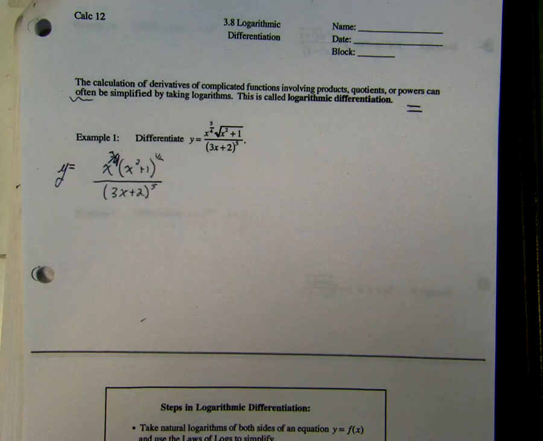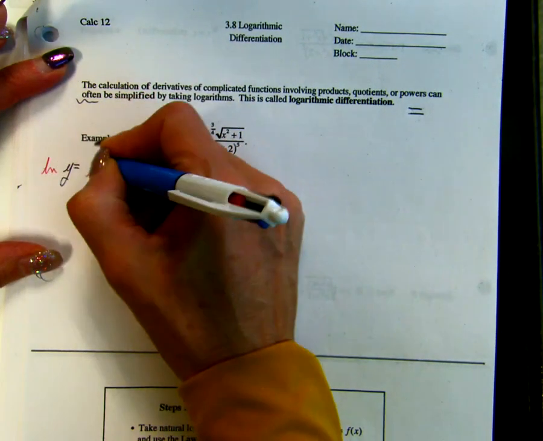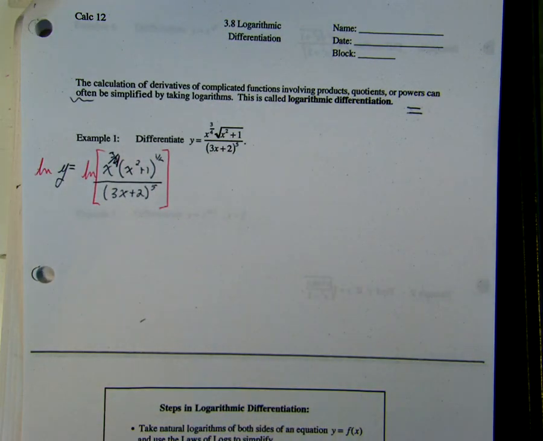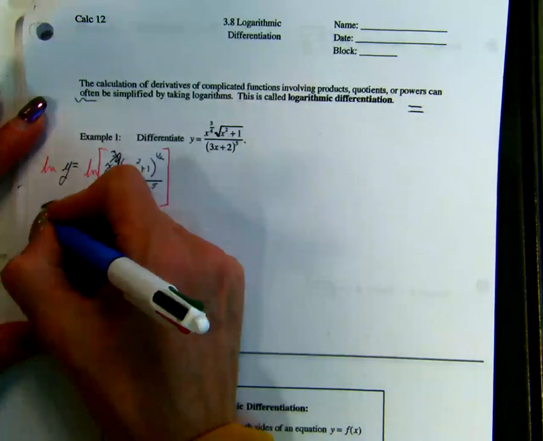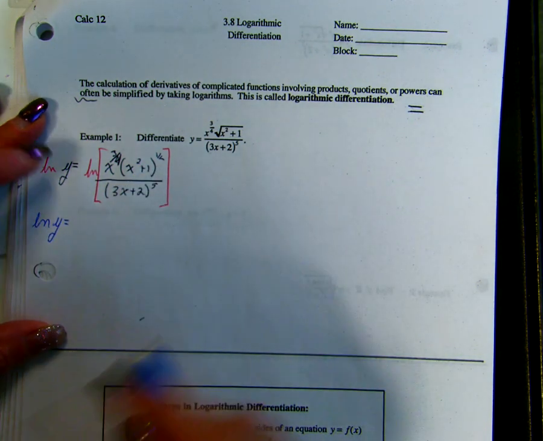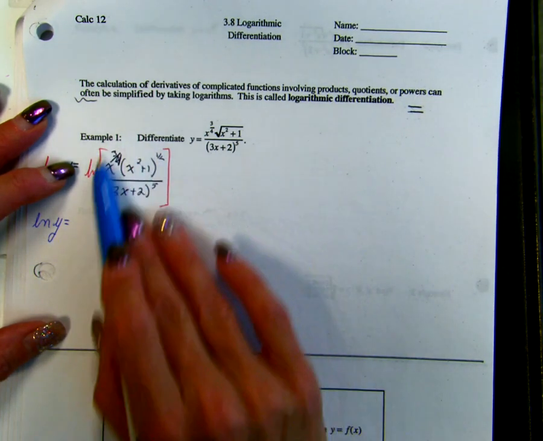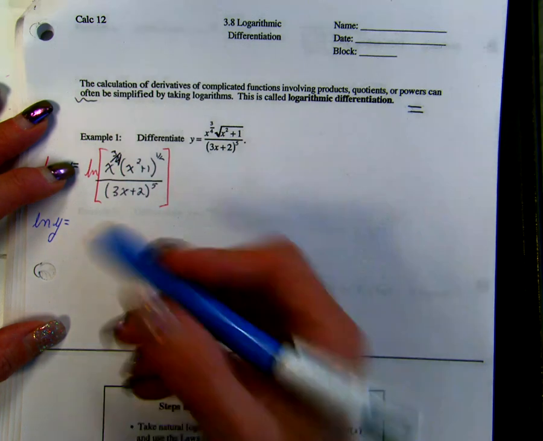Now I'm going to do the same thing to both sides of the equation. I'm going to take the ln of both sides of the equation. So on the left, I've got ln y is equal to, and on the right, I'm going to take the ln of this whole complicated quotient and I'm going to spread it out.